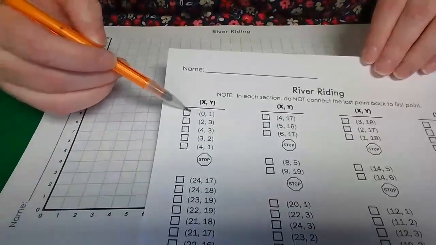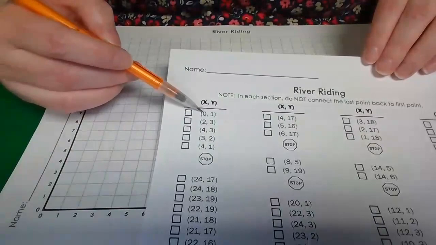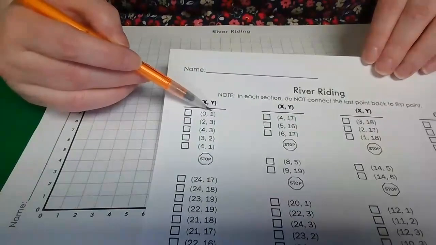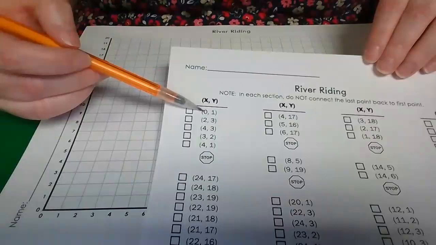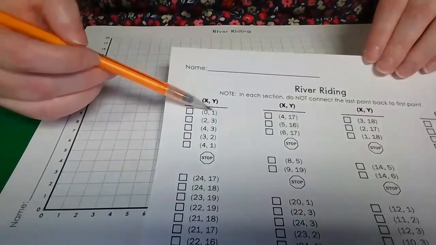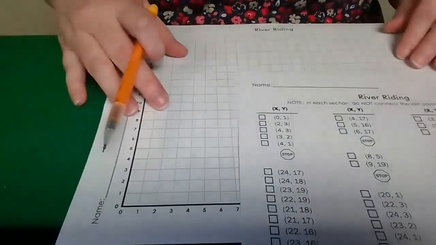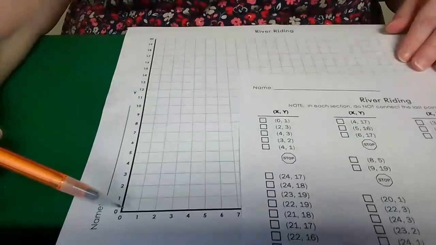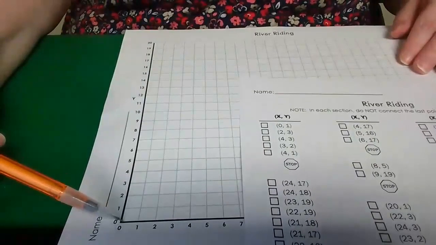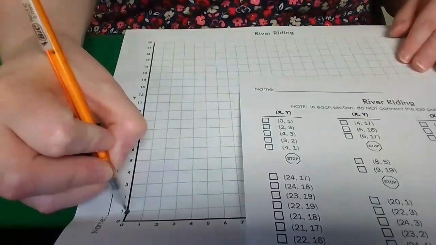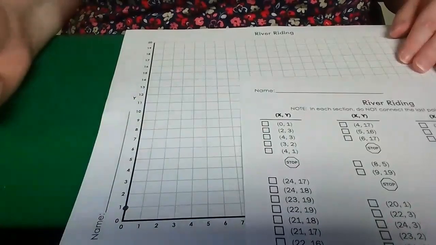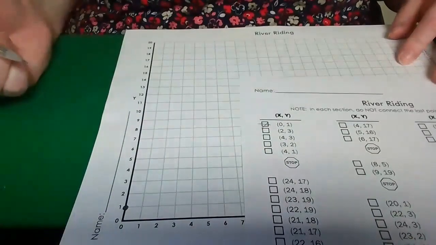And it says that our first coordinate needs to be placed at 0, 1. That means on the x-axis, we want it to be at 0, and on the y-axis, we want it to be on 1. So we don't have to go far for the x-axis. That's staying at 0 right here. And then 0, 1, we're going to go up 1 and place our first dot. So we finished that one.